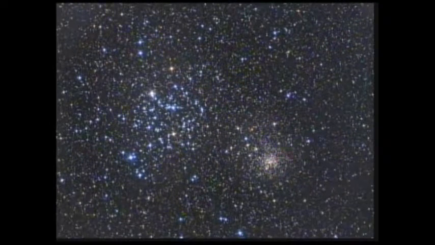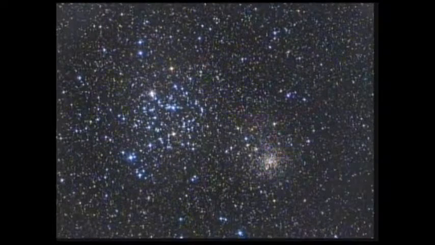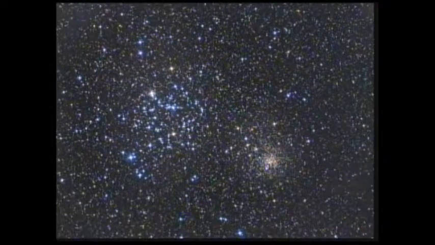So our next object is M35. M35 is the open cluster to the left on your screen. There's a smaller cluster, NGC 2158, just to the right there. But to the left, the larger object, when you're actually seeing this in light-polluted skies, M35 is very obvious, and this small cluster is not very obvious. It seems to succumb to the light pollution to some extent.